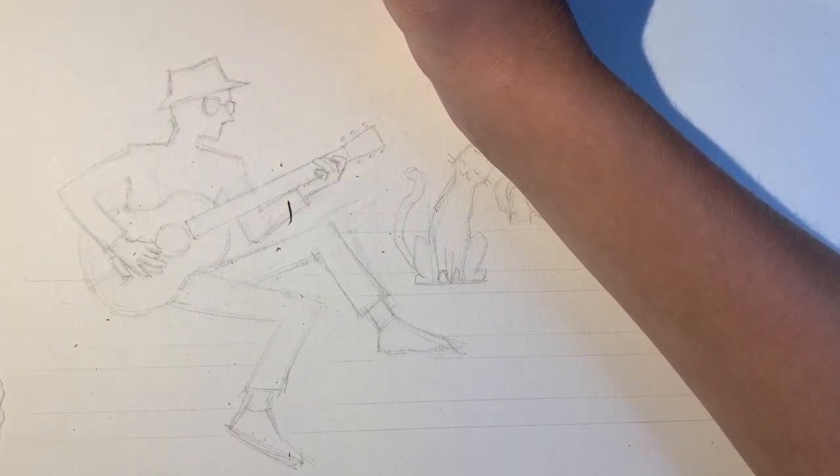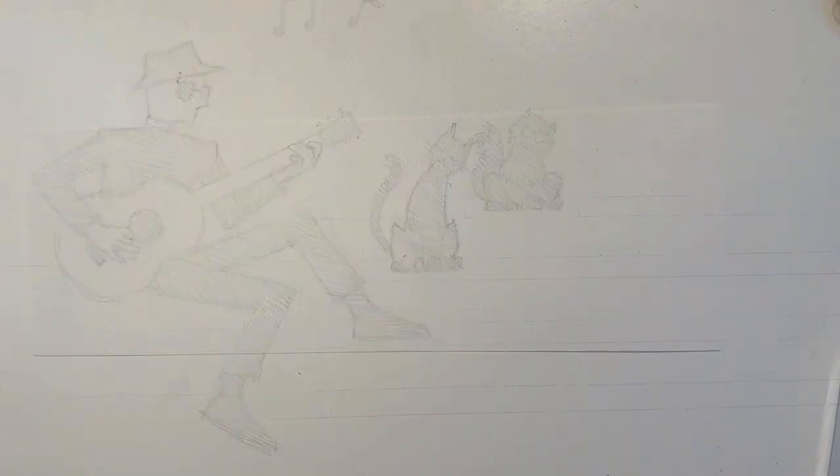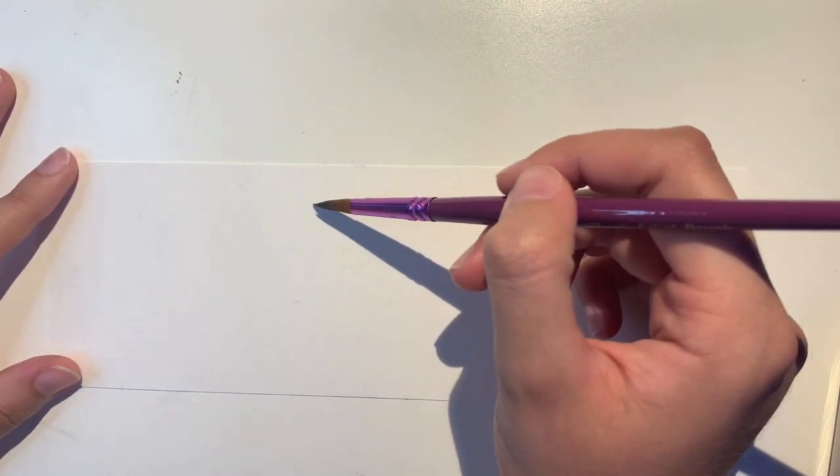Now that the final drawing is pretty much done, I really lightly shade in all the parts I'll be painting black, so it makes sense to me later. We're going to be using black watercolor today, so here's some things you should know.